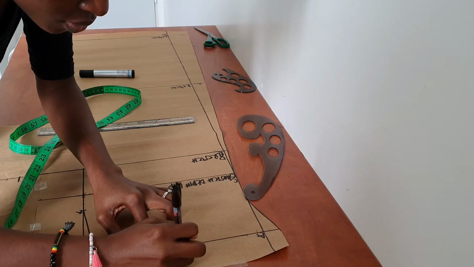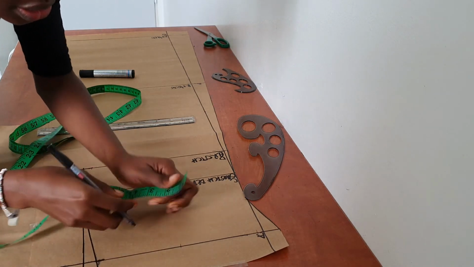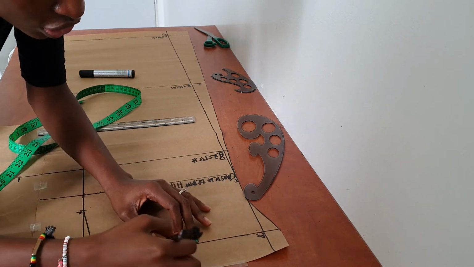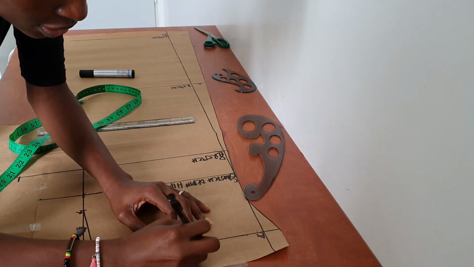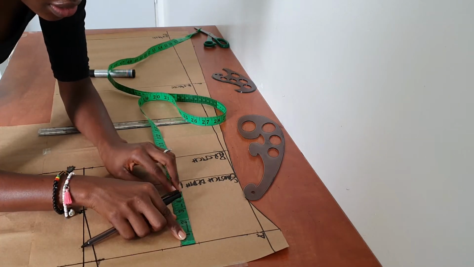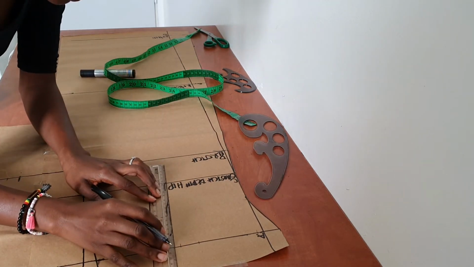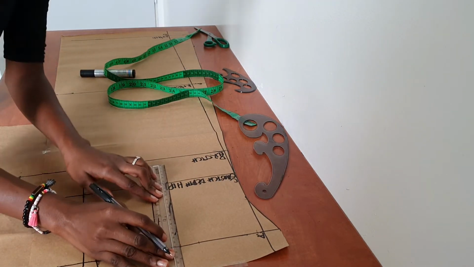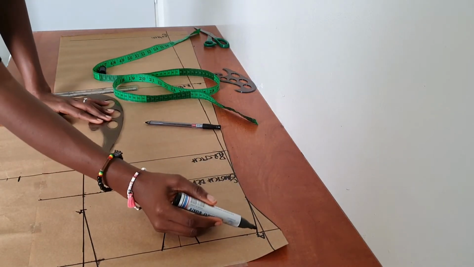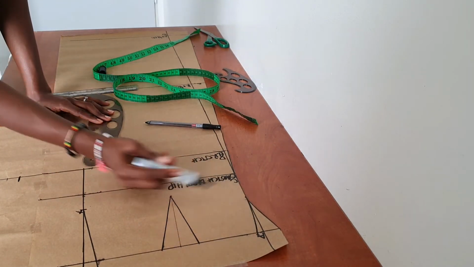So we'll take half of this point and then take 1 inch on both sides for our dart. My dart is going to be 4.5 inches long. So I just connected this into this line like we did for the front.